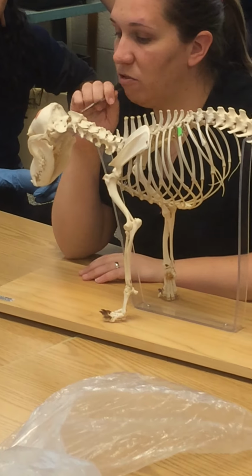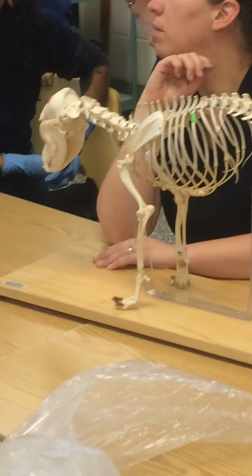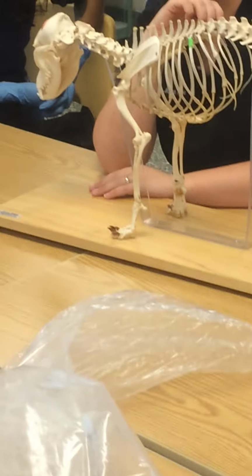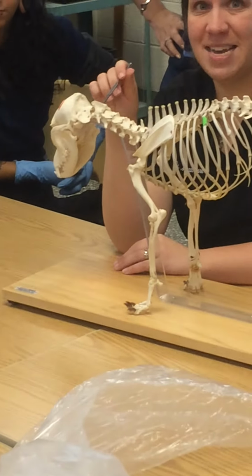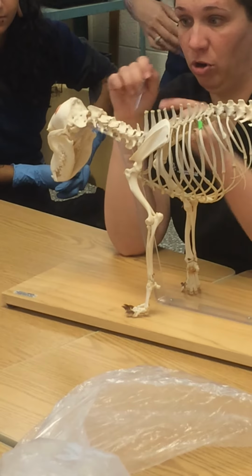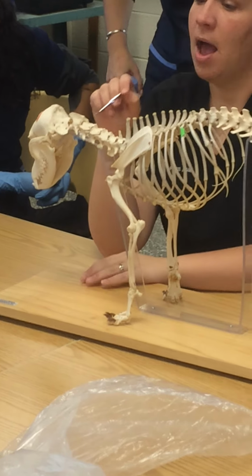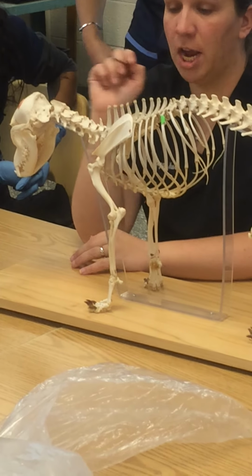What's the little piece that's going to interdigitate with C1? That's the joint, but what is the structure? The dens. It's that little nub projection. You can't really see it on here. Look at it on your PowerPoint. Okay? And then C3 through C7, the spinous processes are going to start to change.